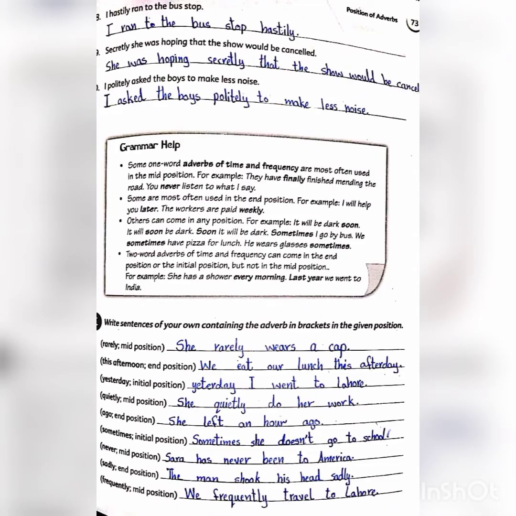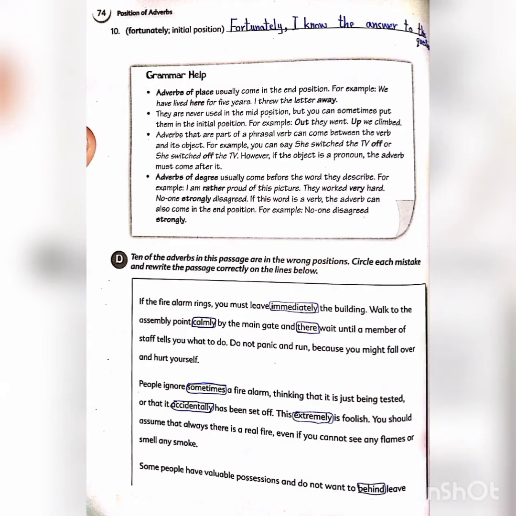In the next part, we will write sentences as they have told us, like we should write rarely in the mid position. So we will make a sentence like "She rarely wears a cap." So in this way we will rewrite these sentences. And in the next part, we will simply circle the mistake and rewrite the passage on the lines above on the next page. In this part, each adverb is used wrongly, so we will circle the mistakes of the adverbs and rewrite these sentences correctly.